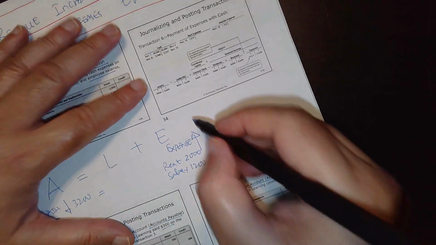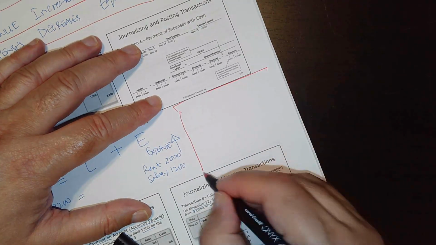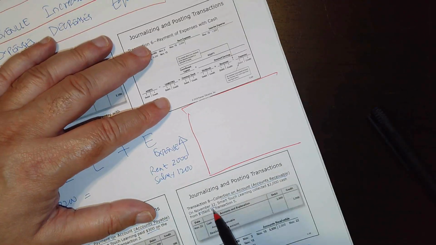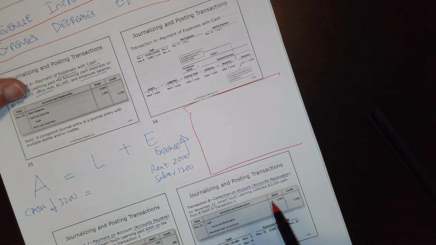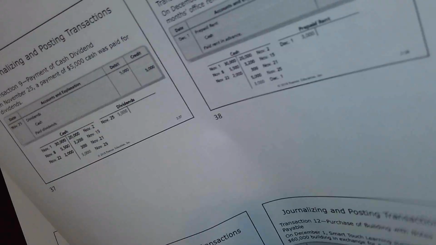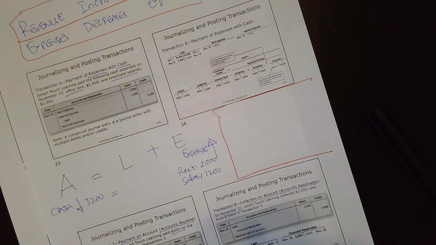So what happened? Let me show you what happened in the beginning. On transaction 8, we most likely had provided services.